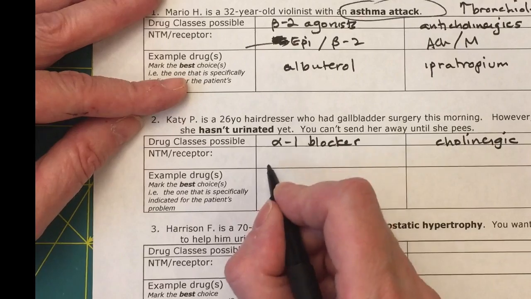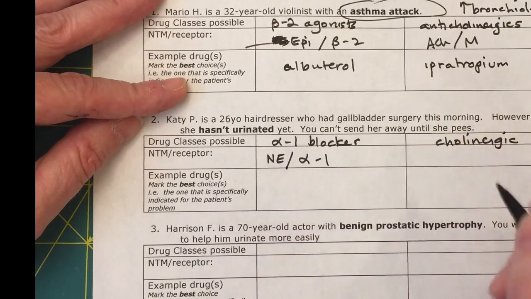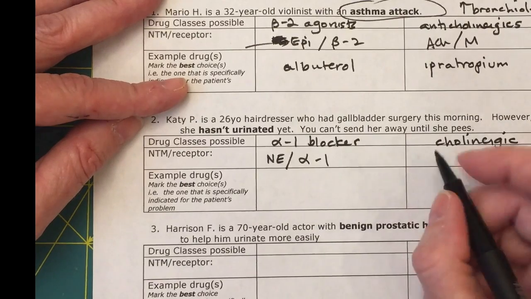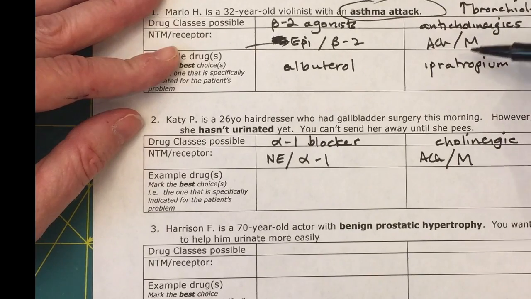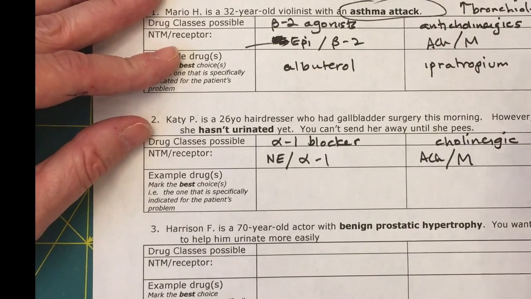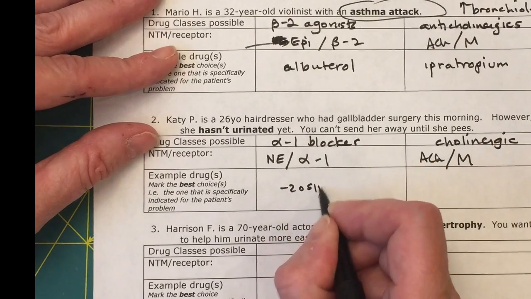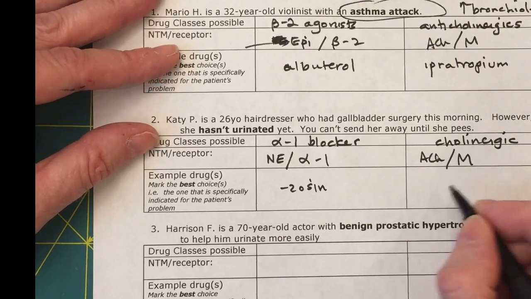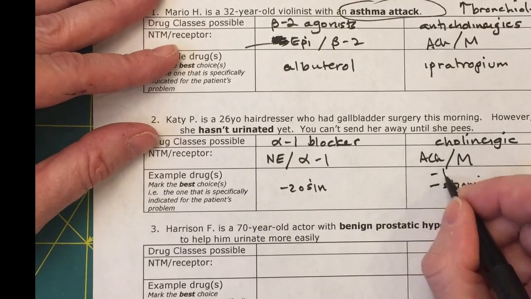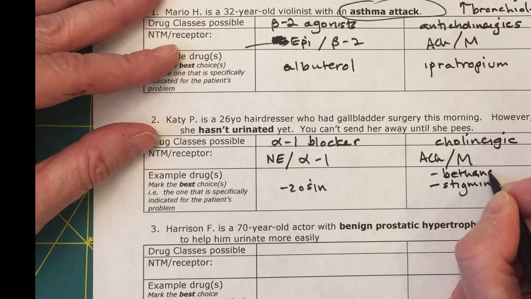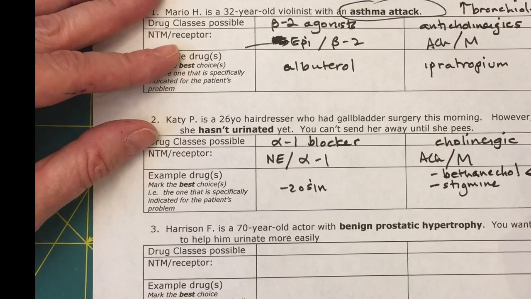The neurotransmitter is going to be probably norepinephrine, could be epinephrine also, and the receptor is alpha-1. Cholinergic-wise would be acetylcholine and muscarinic. Luckily for all the autonomic stuff, the receptor is muscarinic, so you only have to remember one. An example drug would be one of the zosins. And a cholinergic drug, you could use a stigmine. Or I gave you, I think, bethanechol. Bethanechol is a drug that's specifically used for this.